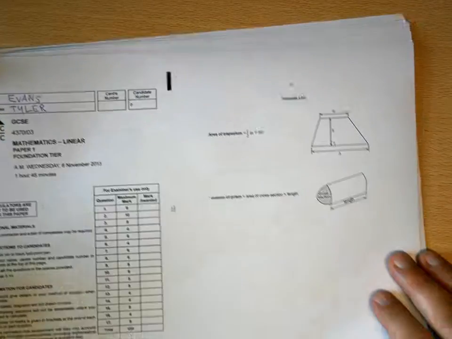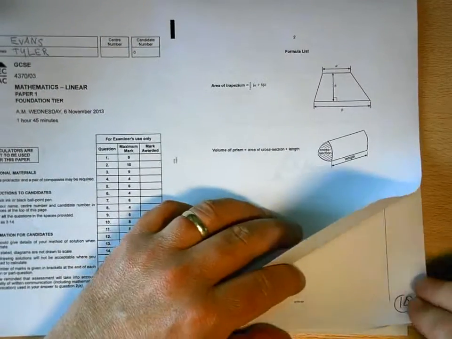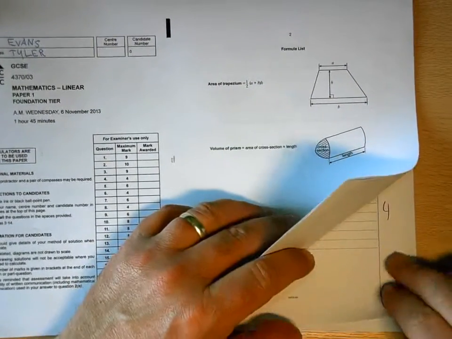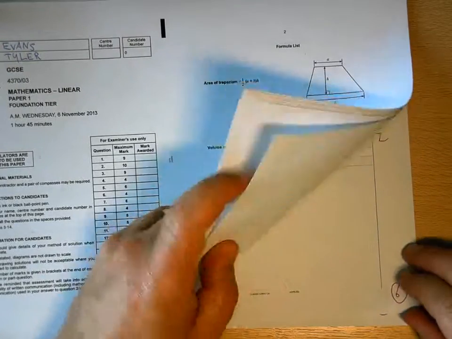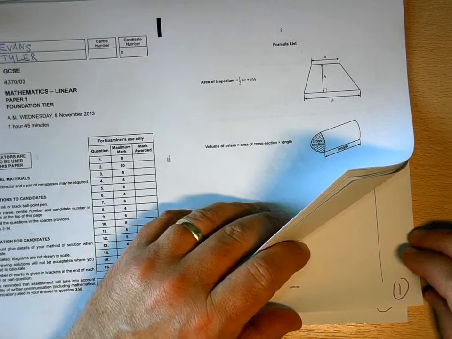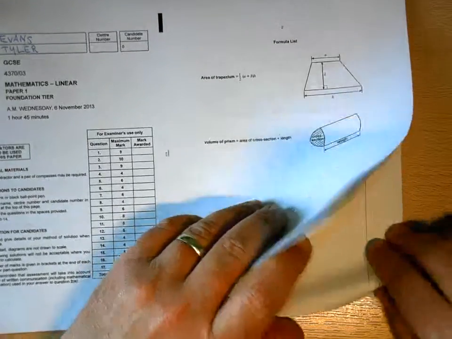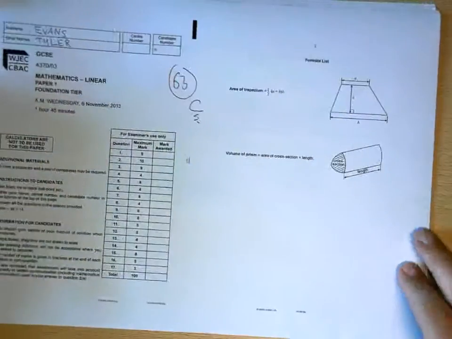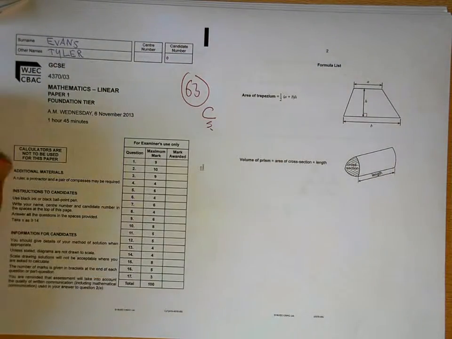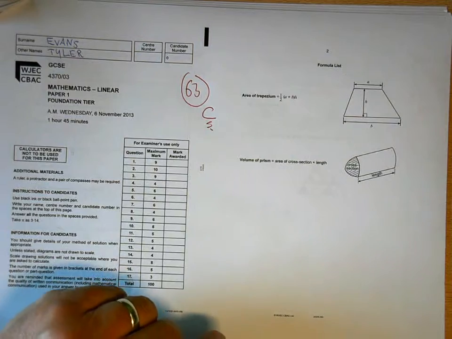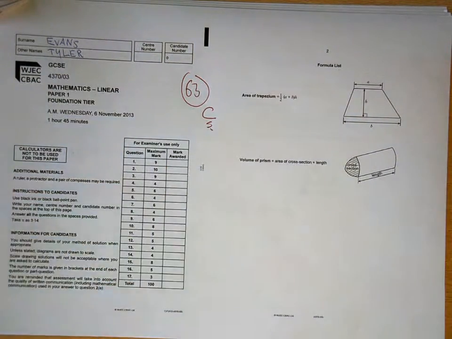So, feels like a pretty good paper this, Tyler. Let's have a look. 10, 15, 27, 35, 45, 47, 53, 56, 56, 60, 63. 63 is a C. It's a low C. You're only a couple of marks in there. And obviously, if you did poorly in paper 2, then that would mean you'd be borderline C. But if you do well in paper 2, then that is really good. Good, well done.